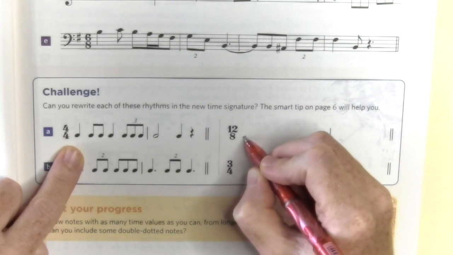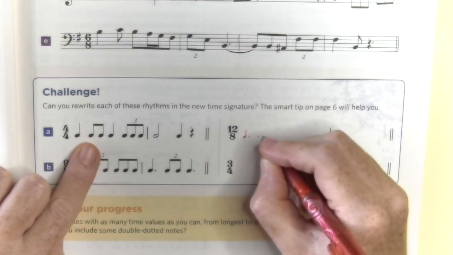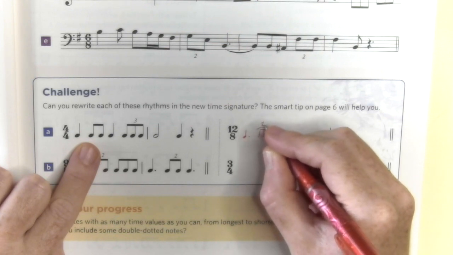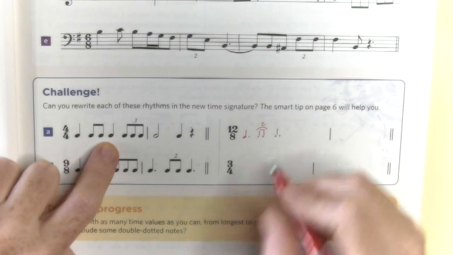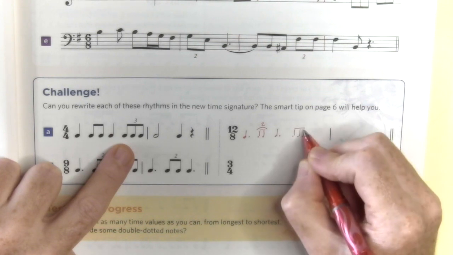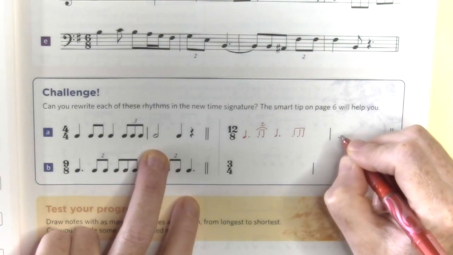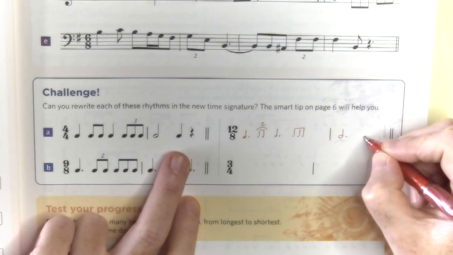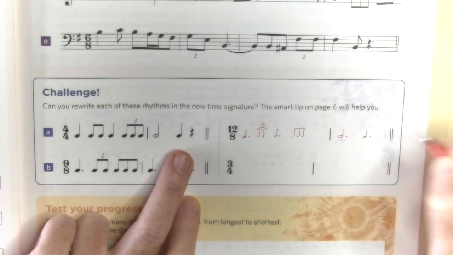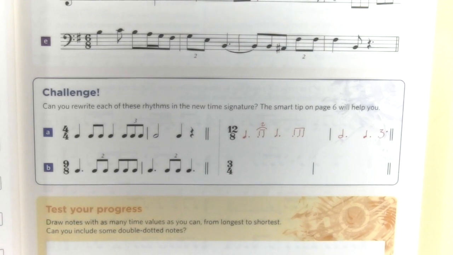A crotchet becomes a dotted crotchet. 2 quavers become 2 quavers with a duplet sign. A dotted crotchet again, and 3 quavers that fit perfectly within the compound time. And this is it. I hope I'm not writing too small. A minim becomes a dotted minim, and a crotchet becomes a dotted crotchet, even if it is a rest. Sorted. It's easier than we think.